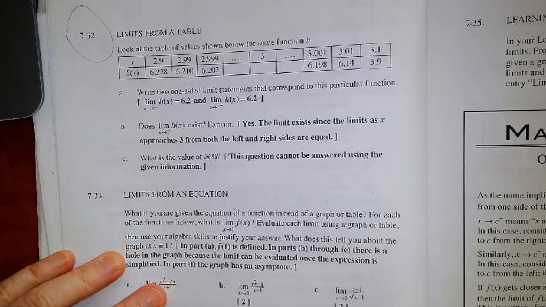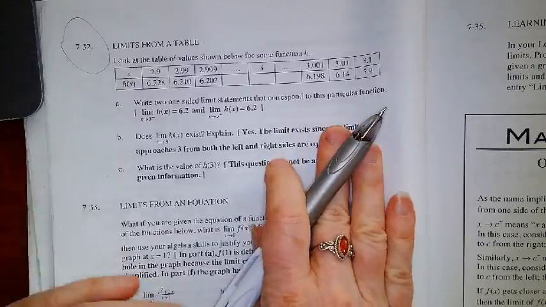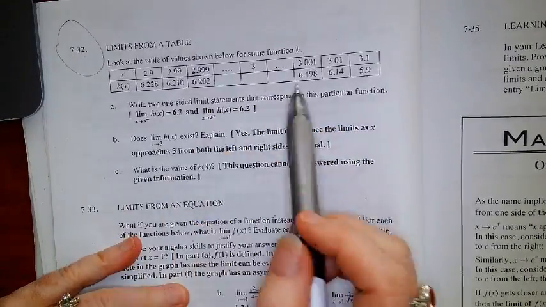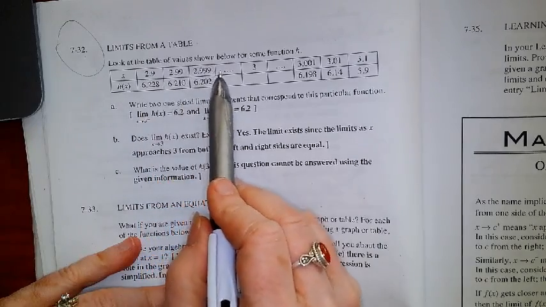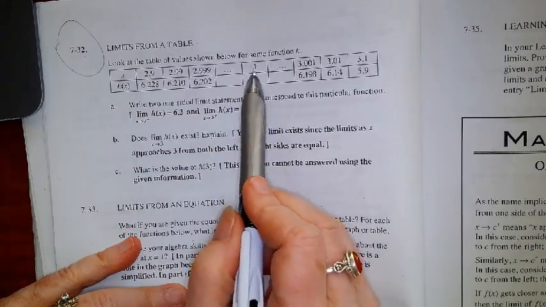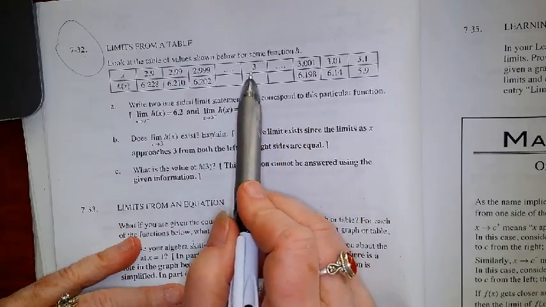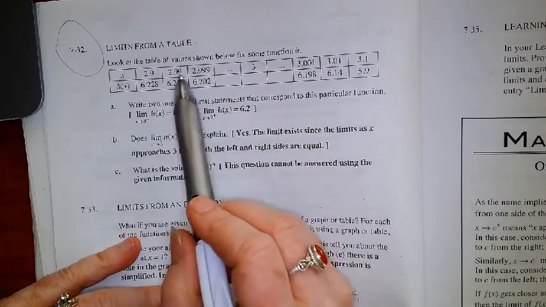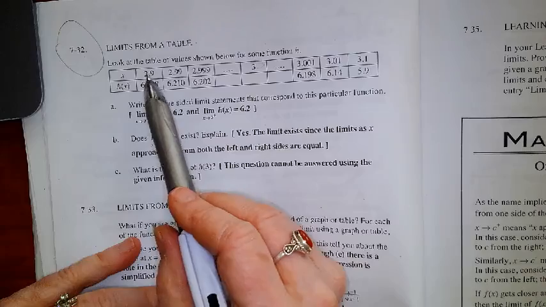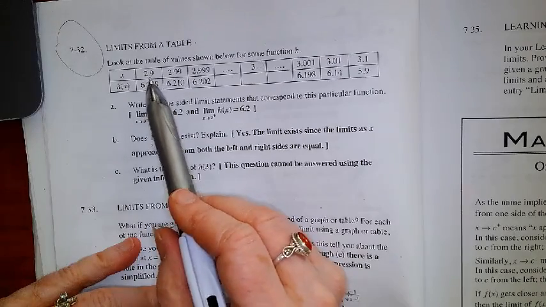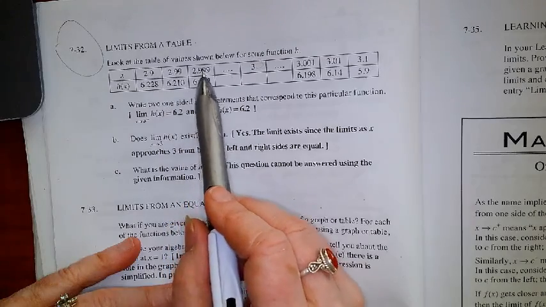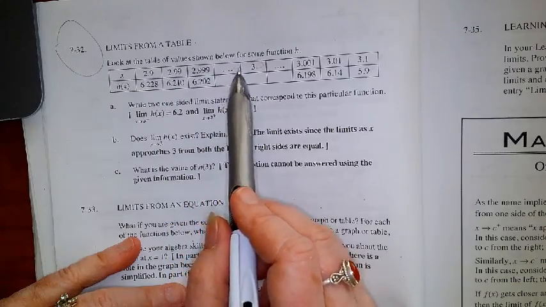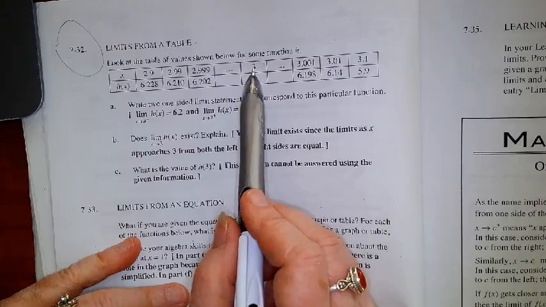You can kind of tell that my x numbers are getting closer and closer to 3, even though we don't have all of them. If I start way over here, I'm a little less than 3, but this one's a little closer to 3, a little closer, and you have to assume it's getting closer and closer to 3.